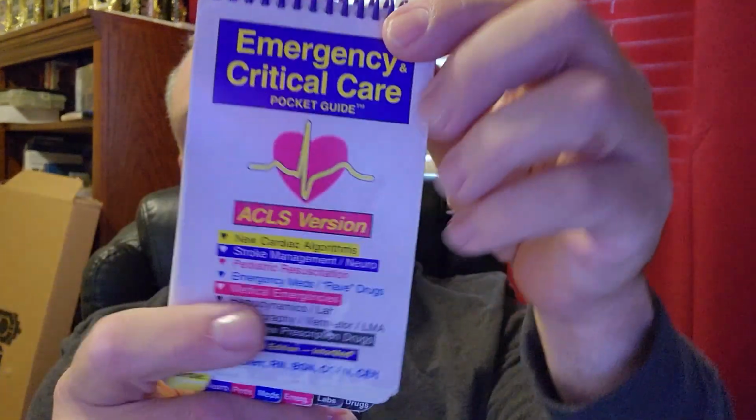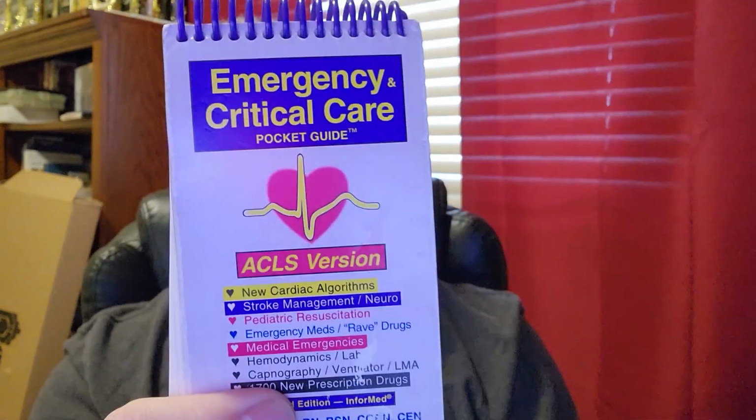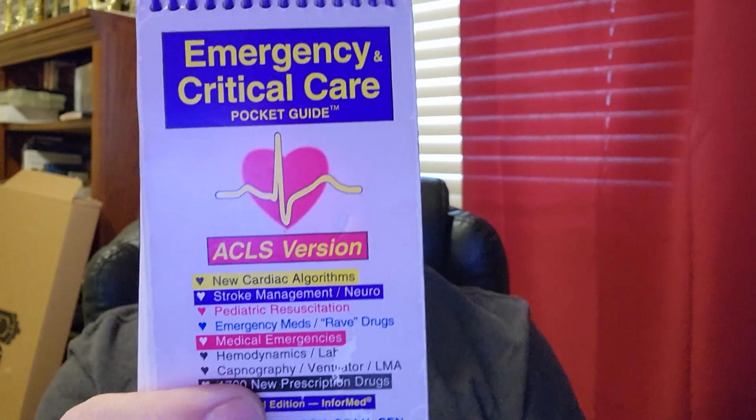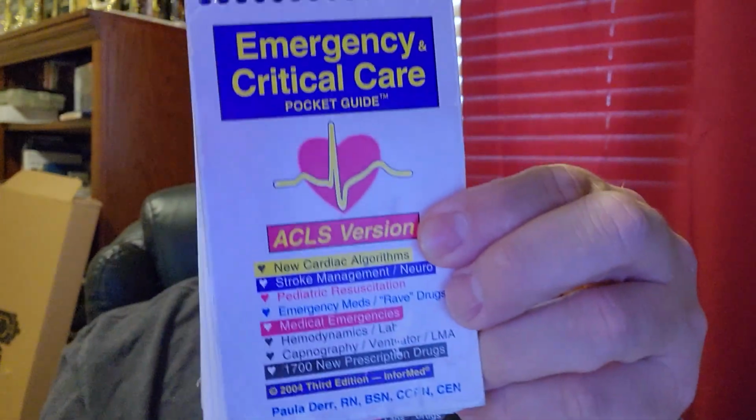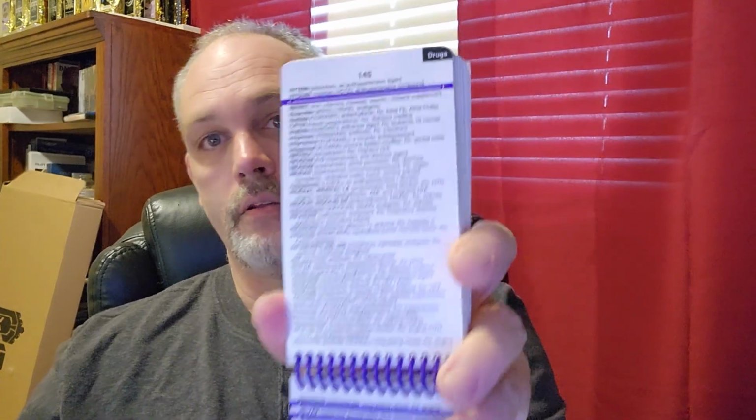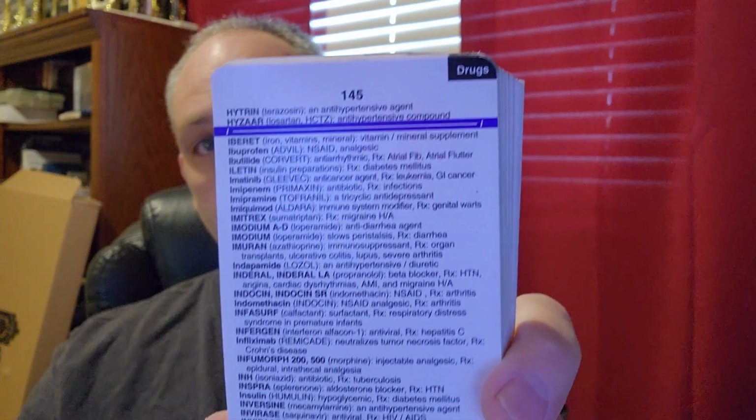You can get this at any bookstore. You can get it on Amazon. You can get it just about anywhere. This is a pocket guide that I carried. Not that I was a paramedic, but this is the paramedical version. And the reason why I carried the paramedic version is when I'm dealing with patients, medications specifically, if I didn't know what they were, because there are thousands and thousands, most of the common ones are all written in this book, so I could look them up and kind of get an idea.